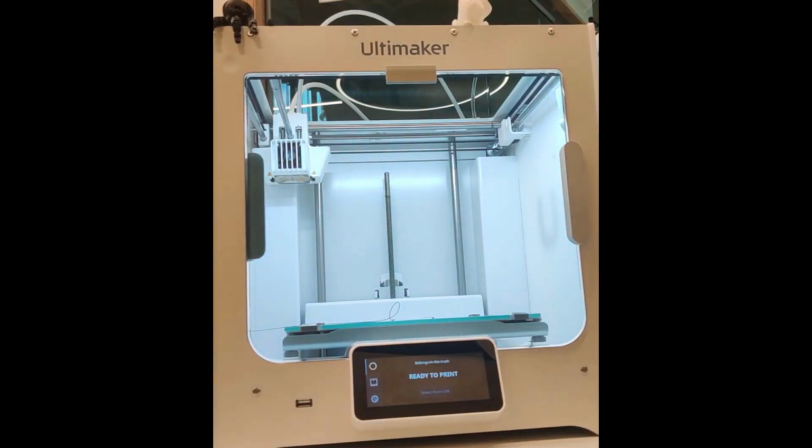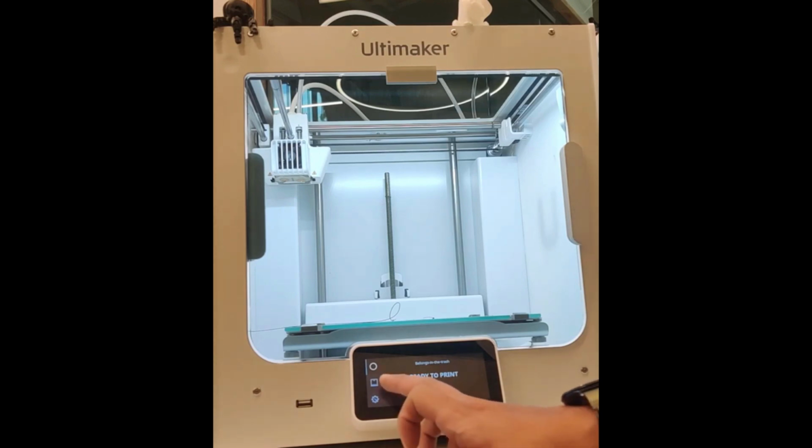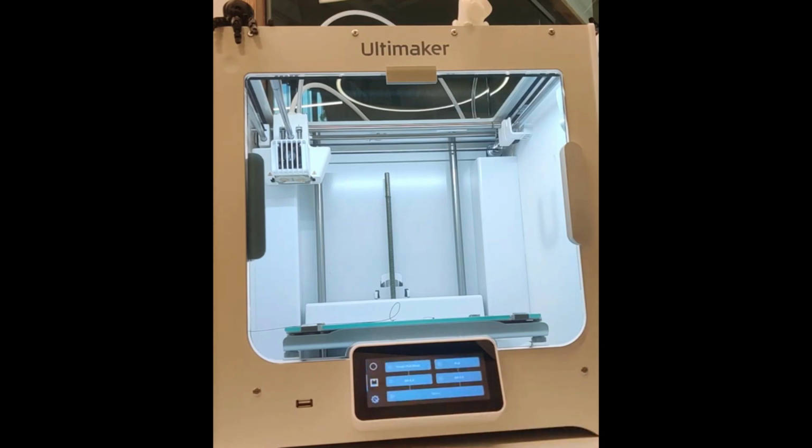Hey guys, Stevie here, and today I'm going to show you how to load material into either spool in the Ultimaker S3. So it's pretty self-explanatory. In fact, a lot of times the Ultimaker actually gives you step-by-step instruction on just about how to do any maintenance with this printer. So the first thing we're going to do is go to this second tab here, the little maintenance tab, not the settings tab, but the maintenance tab.